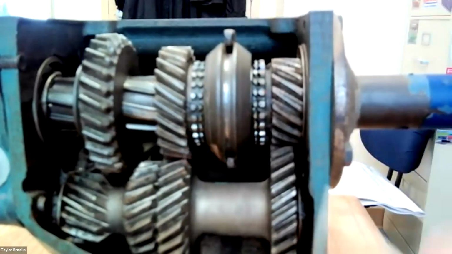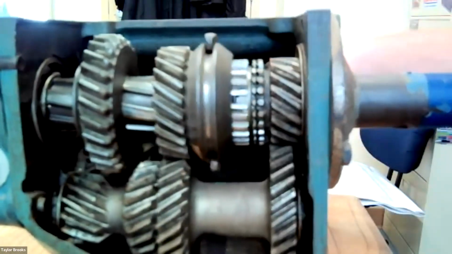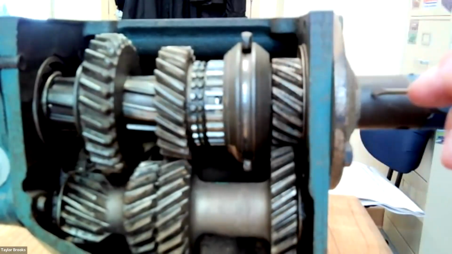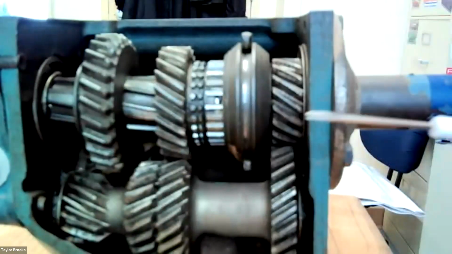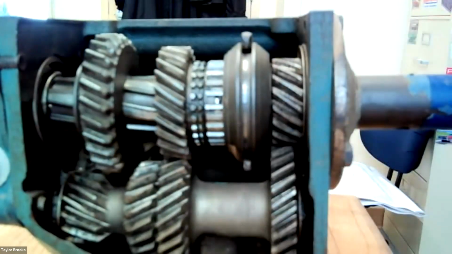Now, second gear, it's going down through this set. Third gear, however, when I shift into third gear, this is locking the input shaft to the output shaft. So we're going straight through with our torque output. This would be fourth gear on a modern transmission.